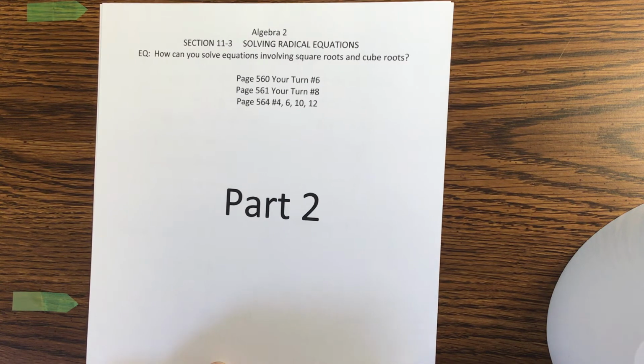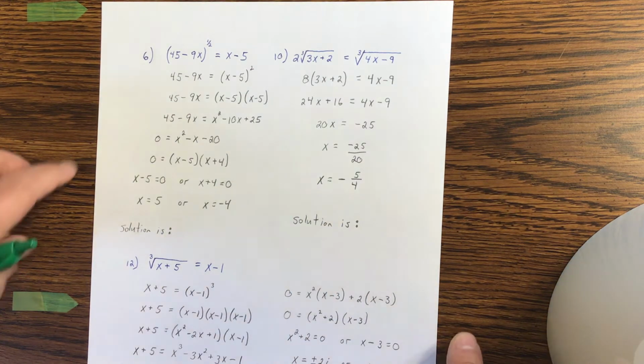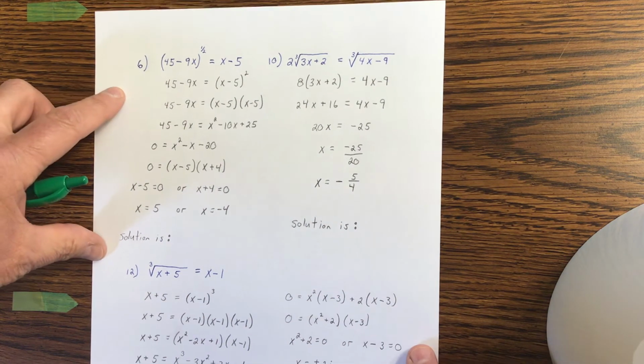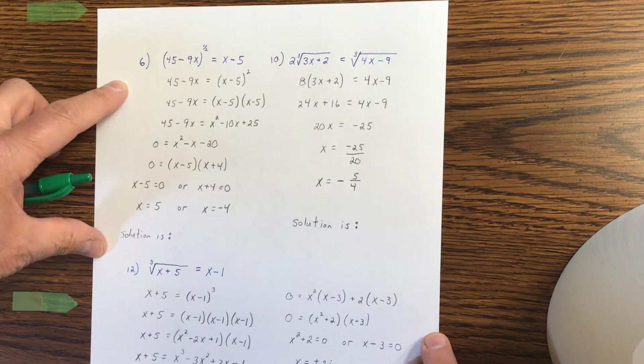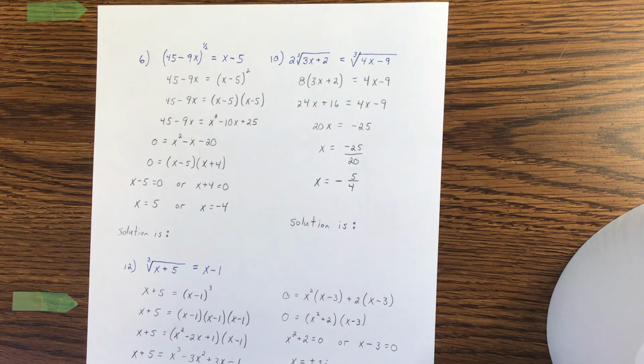All right, so let's look at our next three problems. I did all three of them on one sheet of paper. I didn't do any excessive writing, so I'm just going to go into working the problems out without going into a lot of details. Okay, so here's our first one.